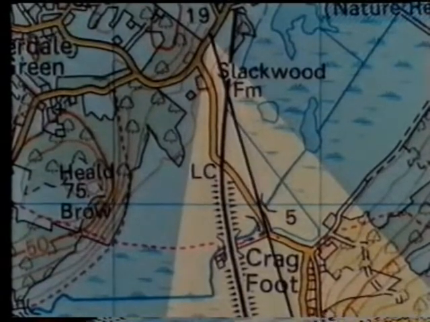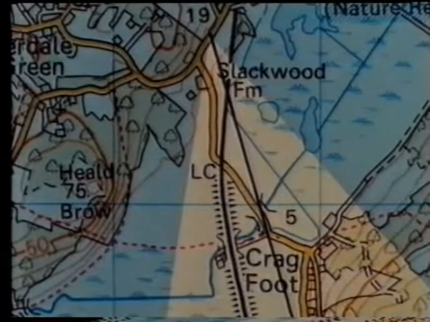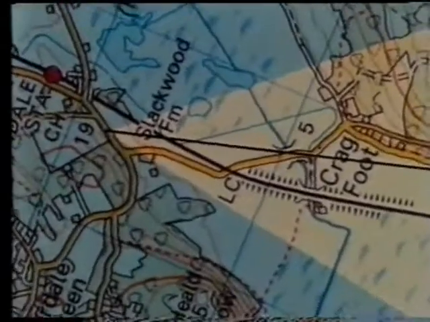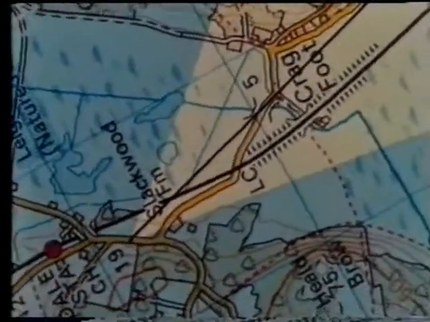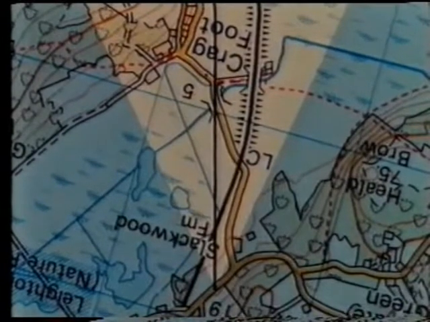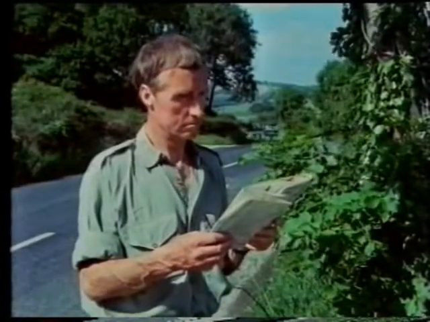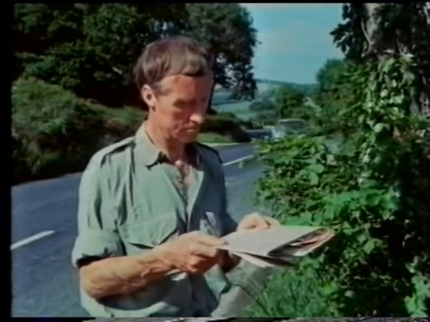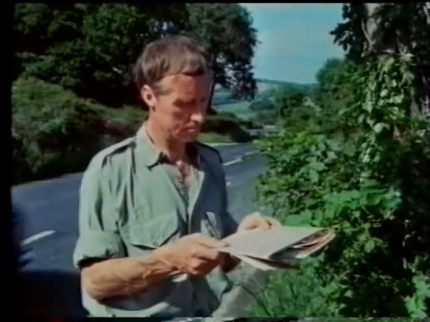We'll set the map along a line drawn from our viewpoint to Crag Foot, and turn it until our viewpoint is to the foot of the map as we hold it. The line on the map and our actual line of view should correspond. When they do, the map is set and easier to read.